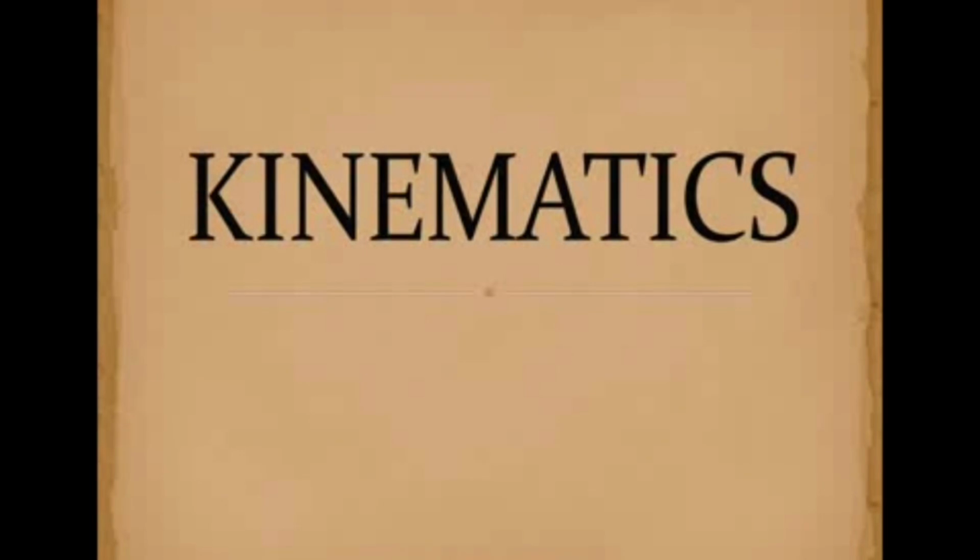Kinematics is the study of motion of a body and the rest of the body. So it has two divisions: one is statics, another one is dynamics. Dynamics is the study of motion of an object, and statics is the study of a body that is at rest.